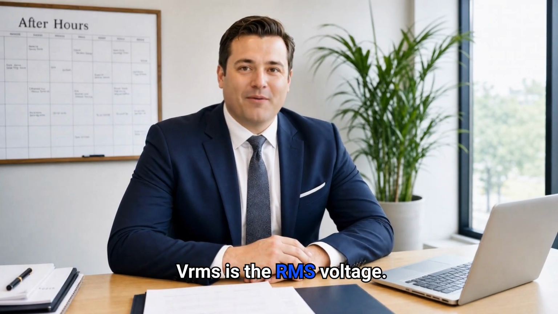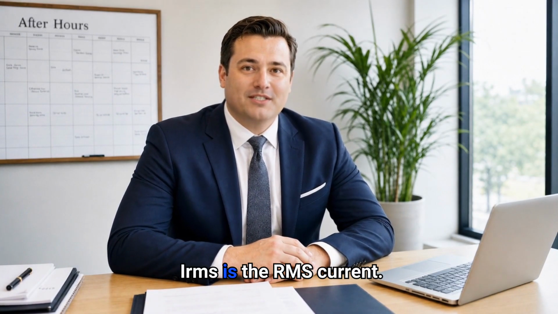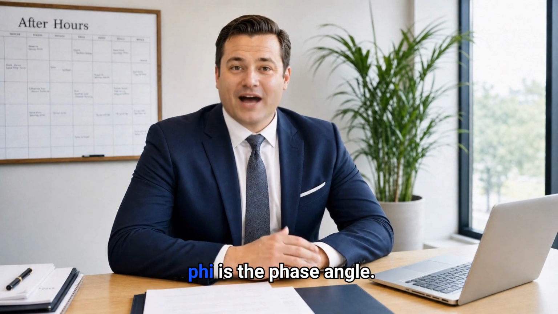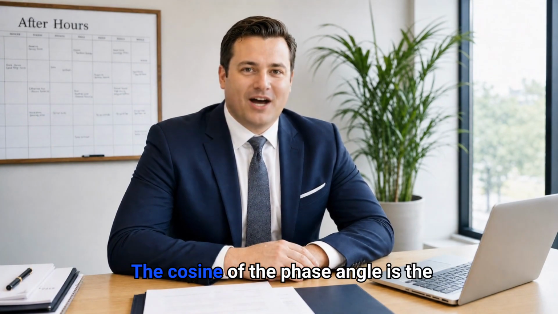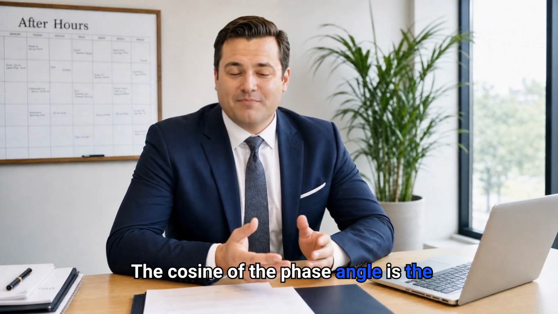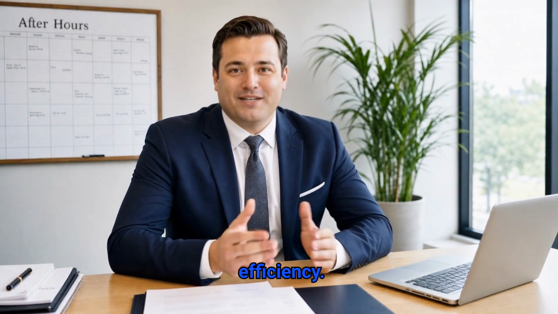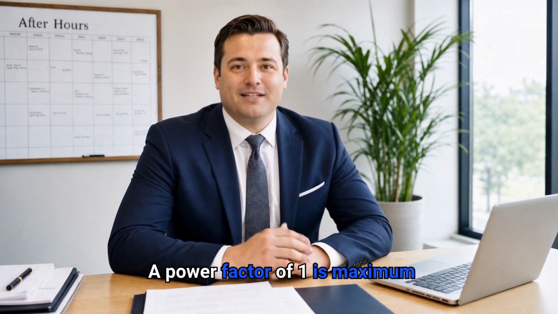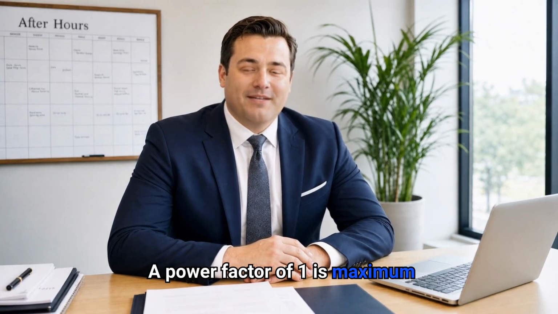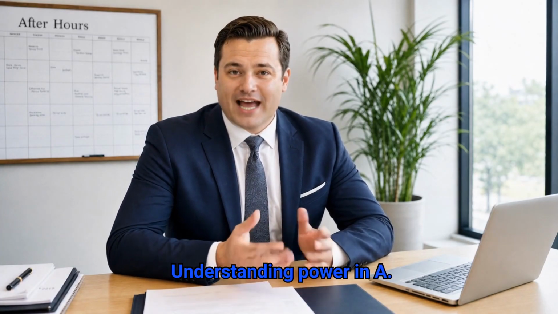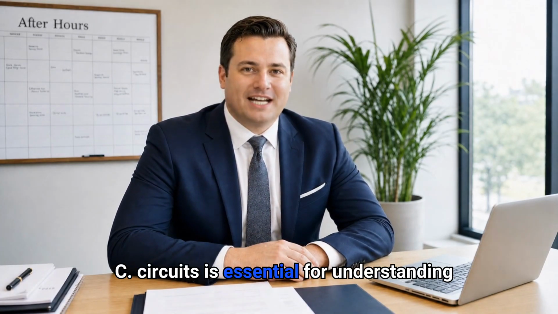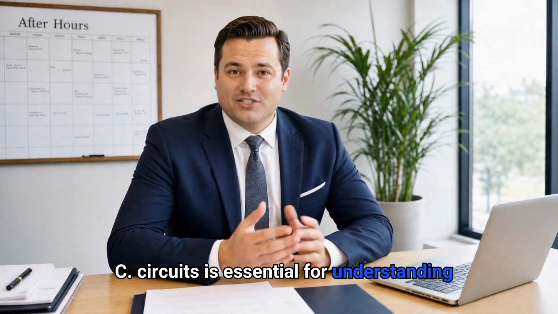V is the RMS voltage. I is the RMS current. Phi is the phase angle. The cosine of the phase angle is the power factor. The power factor is a measure of efficiency. A power factor of 1 is maximum efficiency. Understanding power in AC circuits is essential for understanding energy consumption.